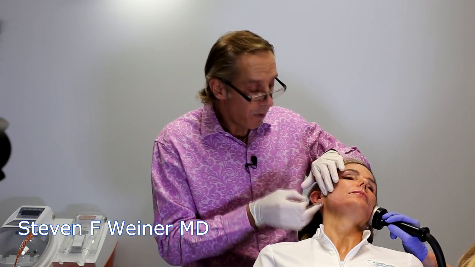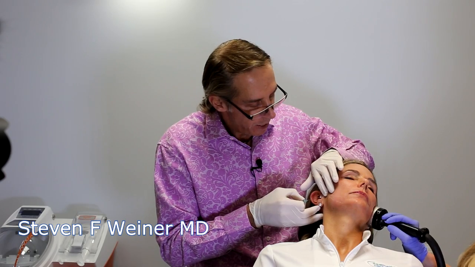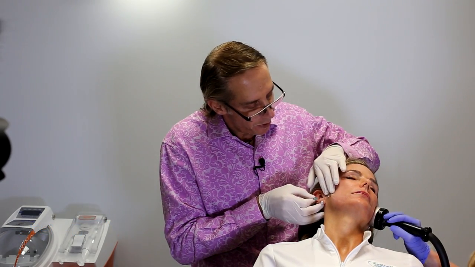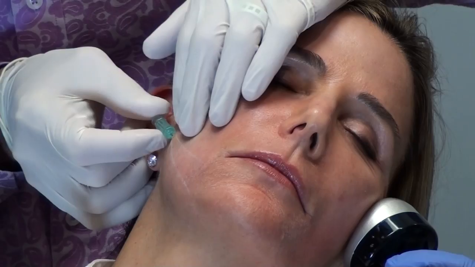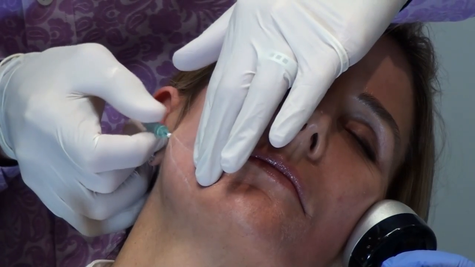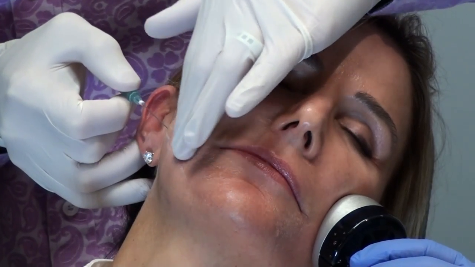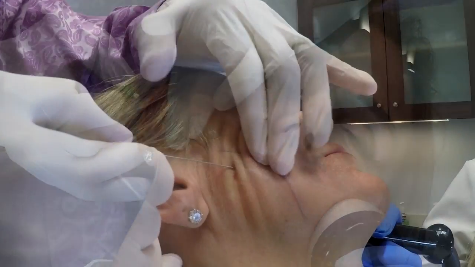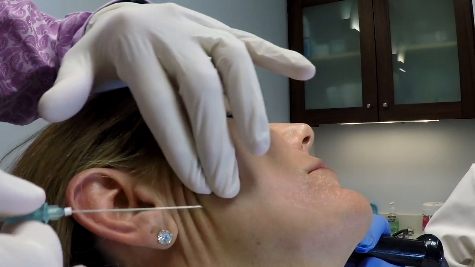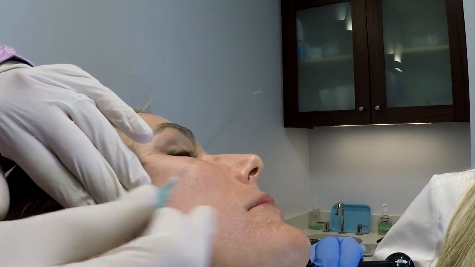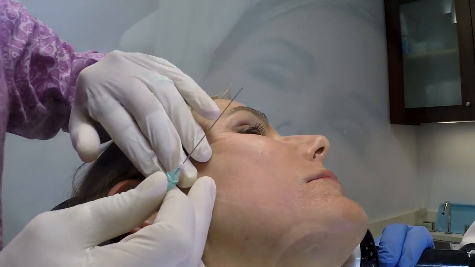So I'm actually a trainer for this as well, a national trainer. So then we go to the second one right here, and that's the second one right there. And you see, so I'm engaging the barb right like that. There's no bleeding, you see, and she's now lifted in this area. Okay, so that's the barbed threads.